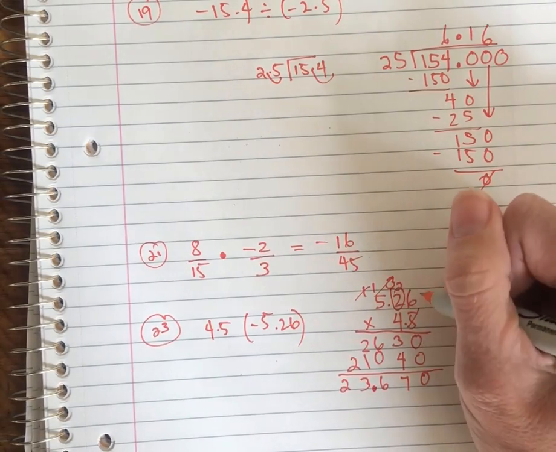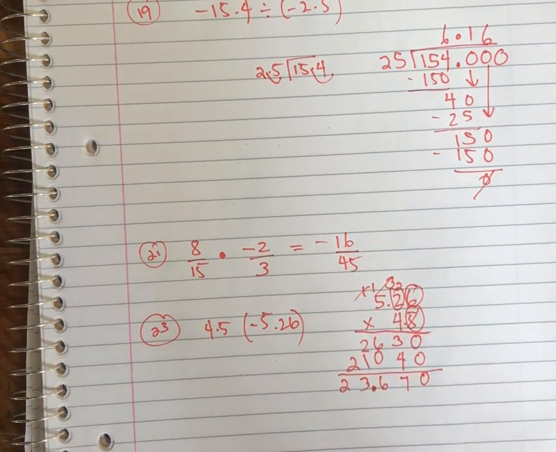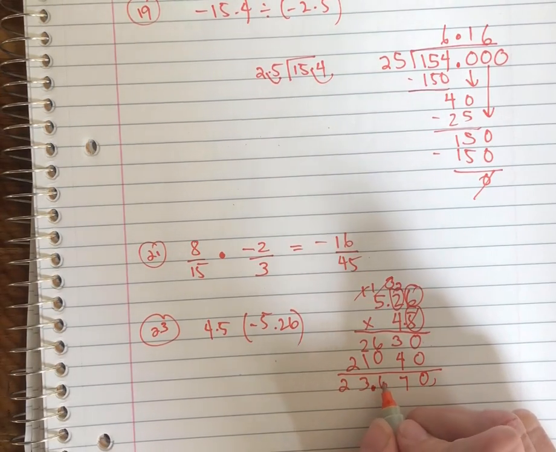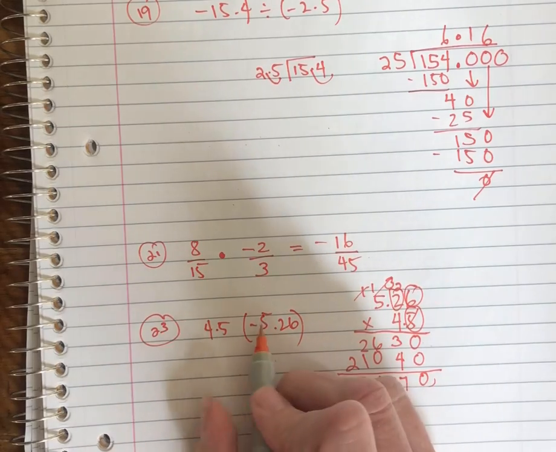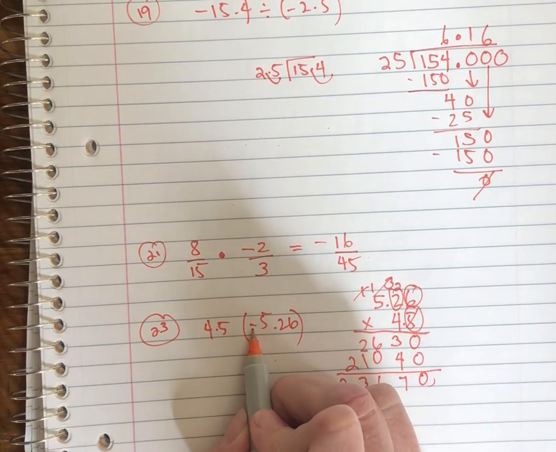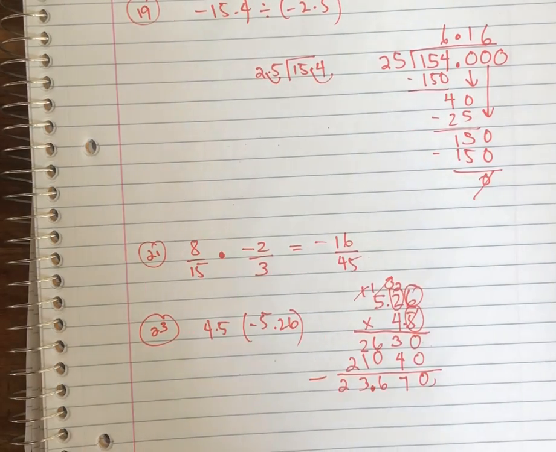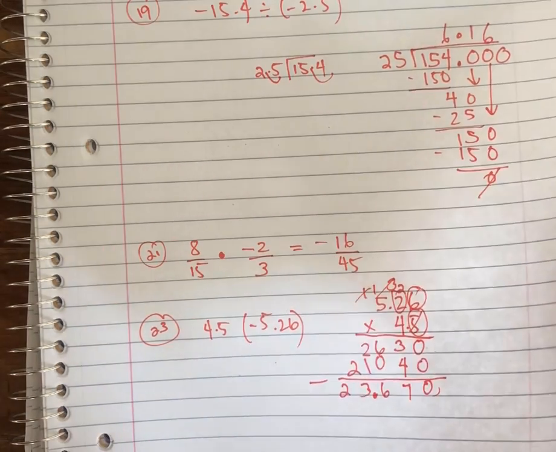You could also use the trick. There were 3 numbers behind the decimal points. Hop it over 1, 2, 3 spots. Let's check the sign. One was a negative. The opposite of a positive makes our answer a negative. Okay, couple more.